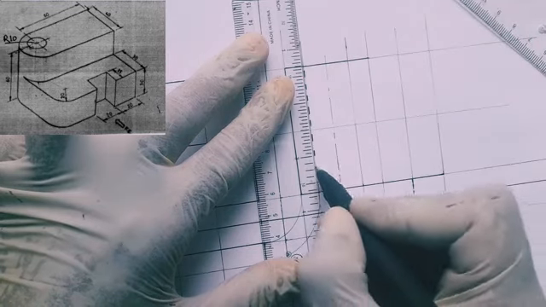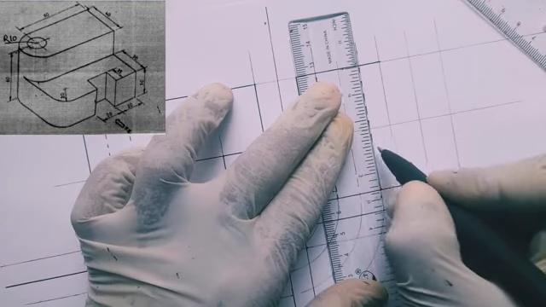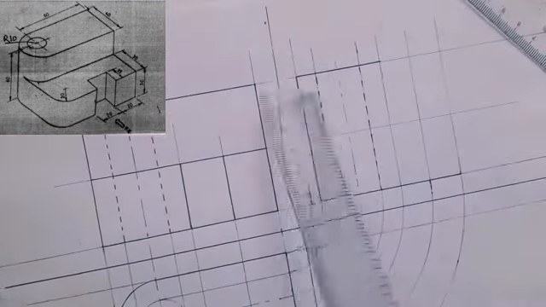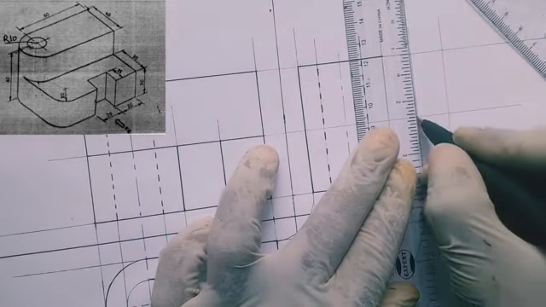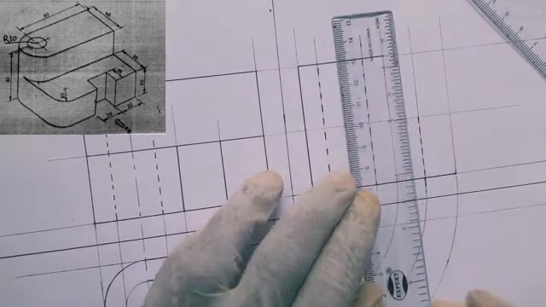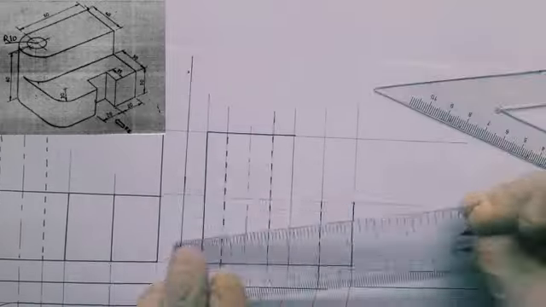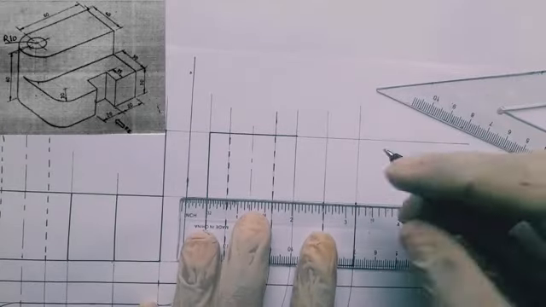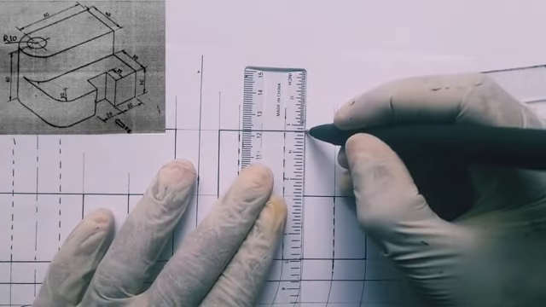This is a hidden line for the circles, the cylindrical hole. You have to indicate using a hidden line. Now this is also a hidden line. I'll complete this line and bring it back here and join it upwards.